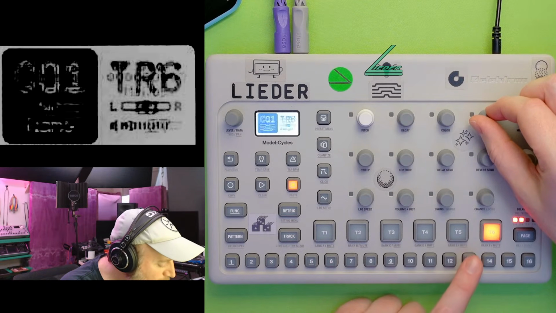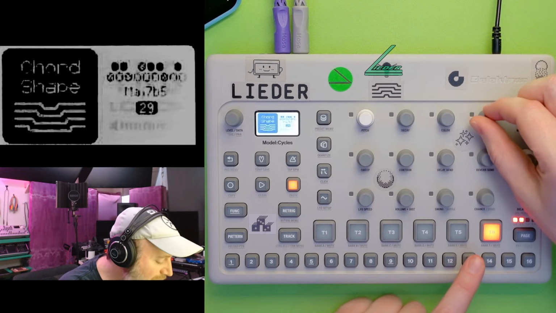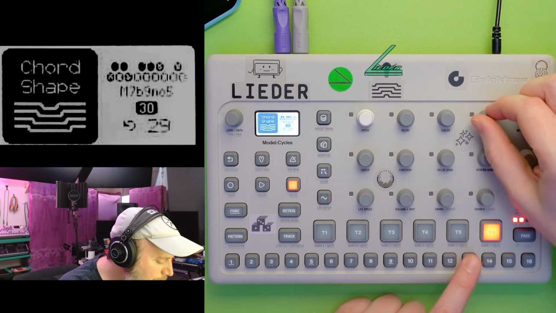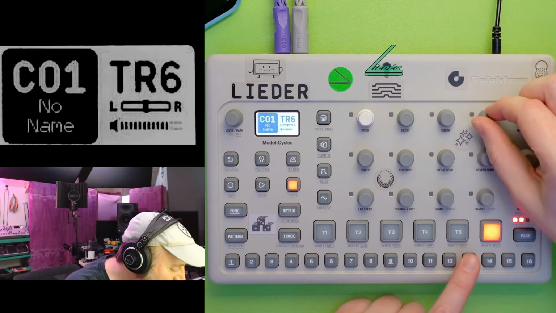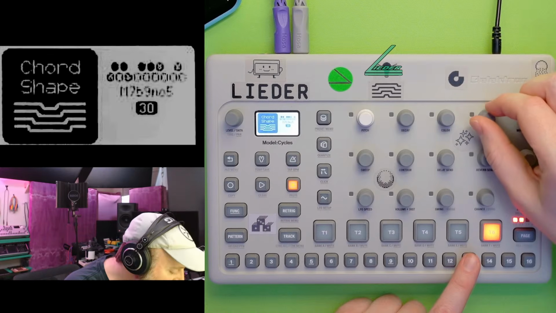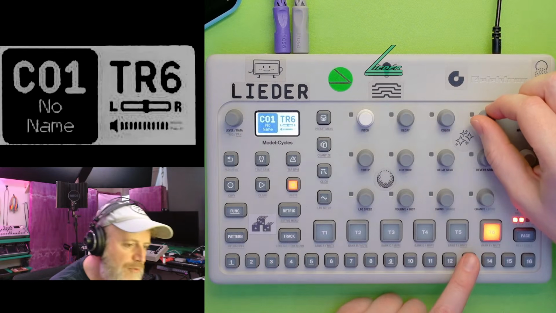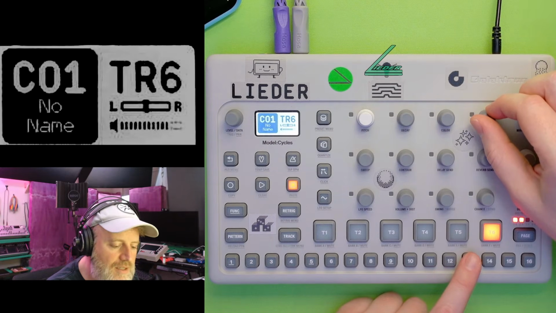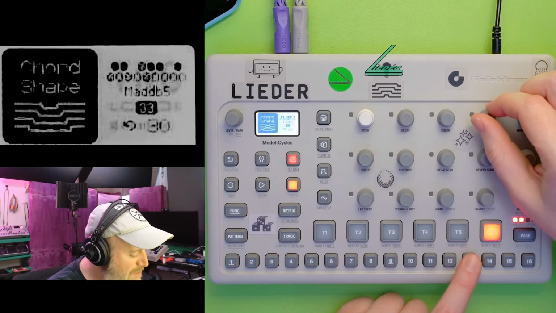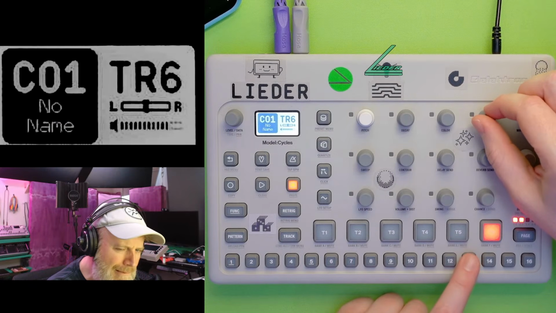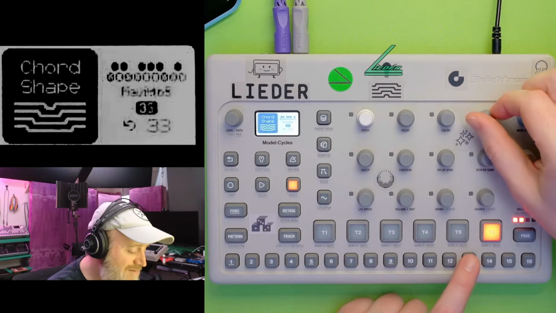Ooh, major 7, flat 5. Very nice jazz chord. Not something I'll probably reach for in this guy. Ooh, look at this. A major 7, major dominant 7, flat 9, NO5. What is that? I'm trying to think what NO5 stands for. Major add sharp 5. I mean, they're there.